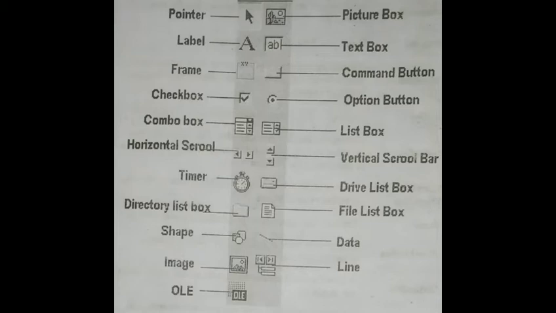It displays text or acts as a visual container for other controls. The image control is used to display images such as icons, bitmaps, and metaphors, but has fewer capabilities than the picture box. Right? The capabilities of the picture box are greater than the image control.